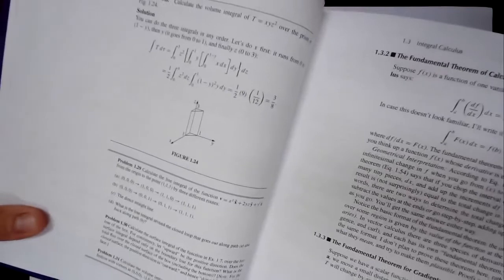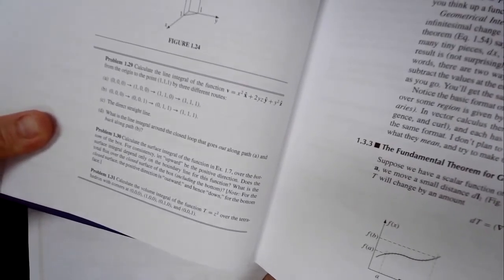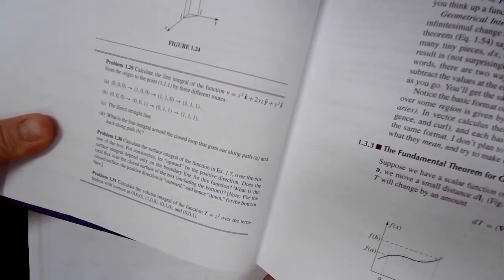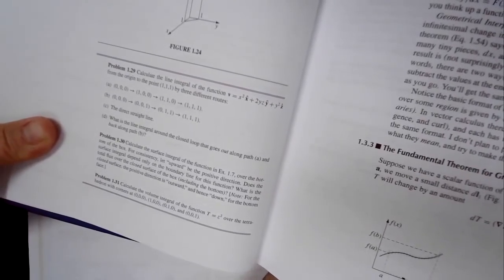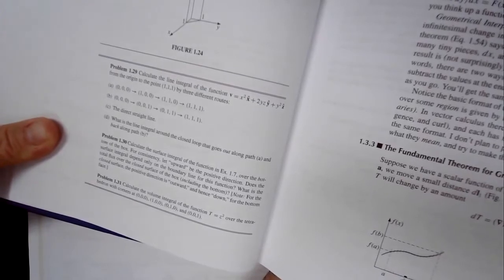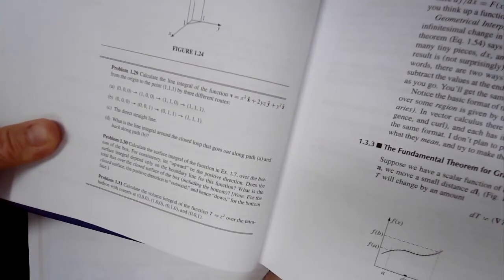All right, we're going to solve problem 1.29. Calculate the line integral of the vector function v = x squared x hat, 2yz y hat, plus y squared z hat, from the origin to the point (1, 1, 1), so it's in 3 dimensions, by 3 different routes. The routes are given.